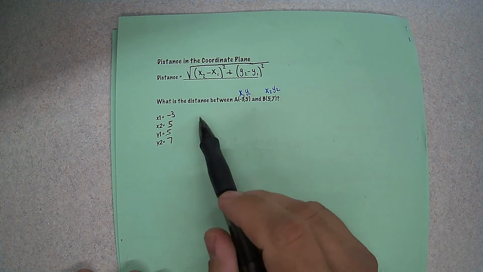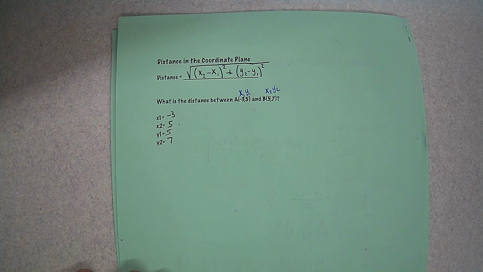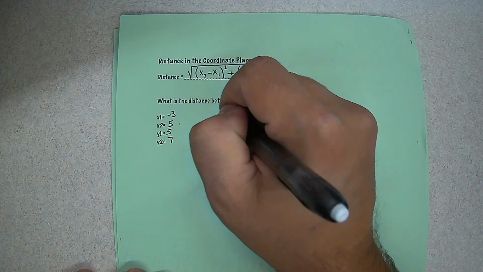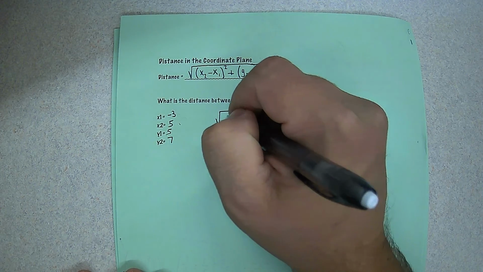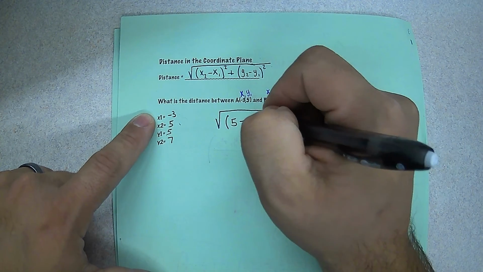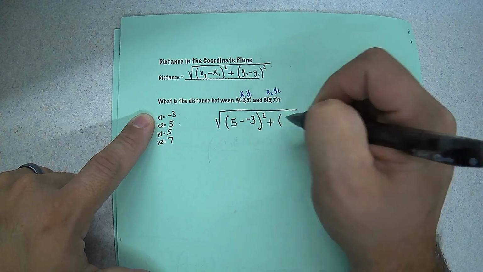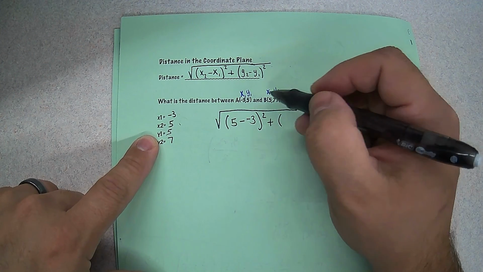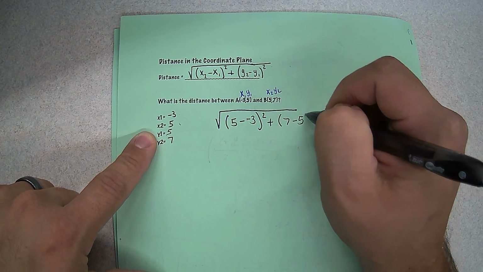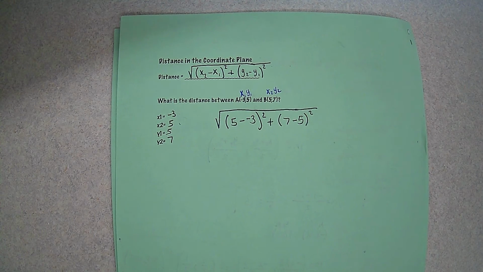Now all we do is we replace the values in here with what we know for our coordinates. So we do the square root of x2, which is 5, minus x1, which we said is a negative 3. We square that, plus y2, which is 7, minus y1, which is 5, and we square that. And so let me show you how we simplify this now.